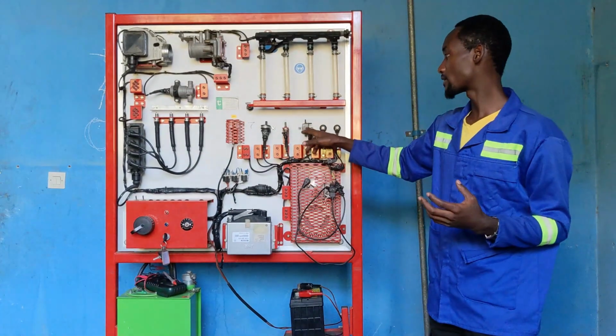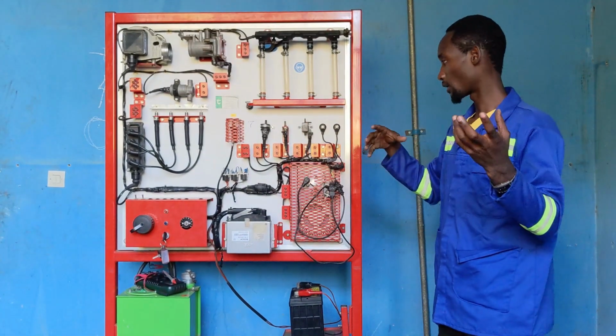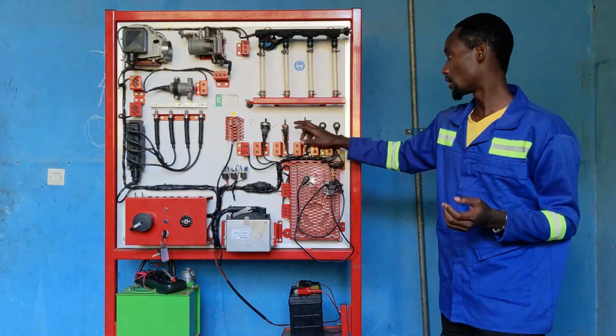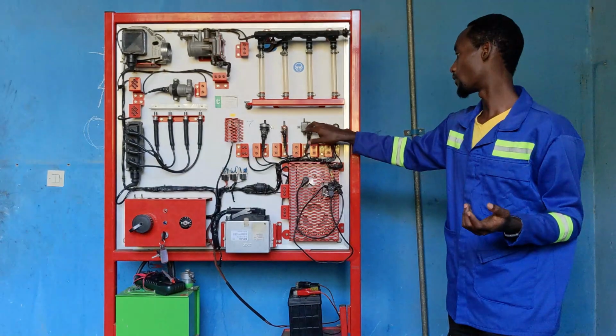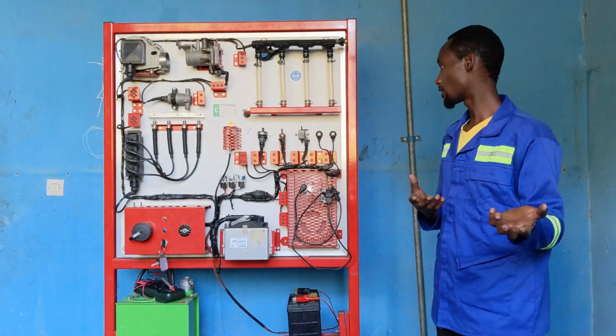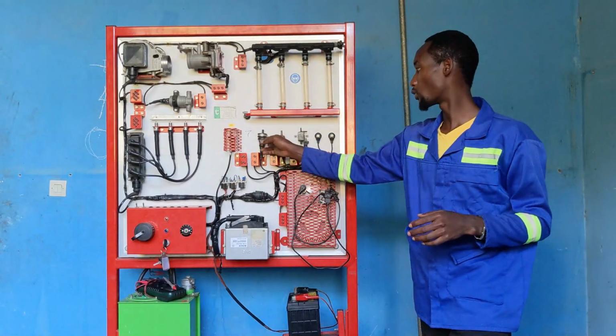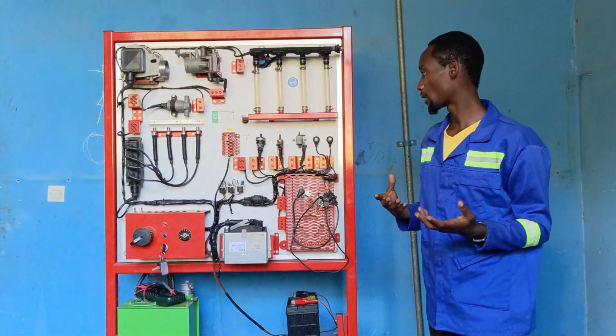So this is a component used in exhaust gas recirculation. It's called the EGR valve. We saw its function.